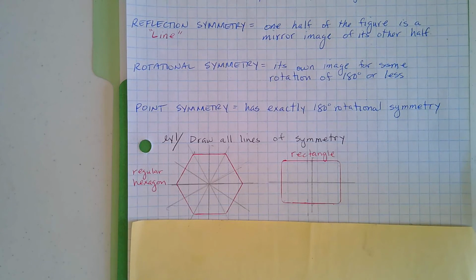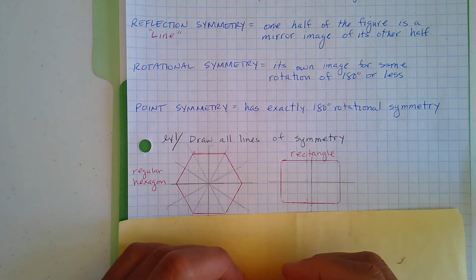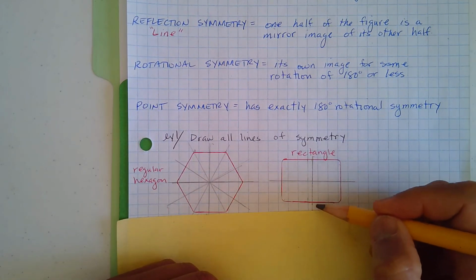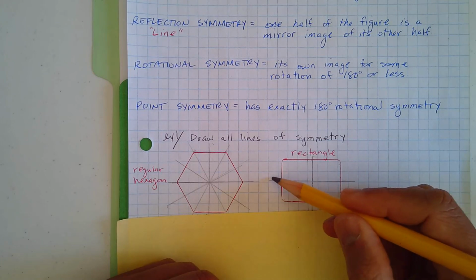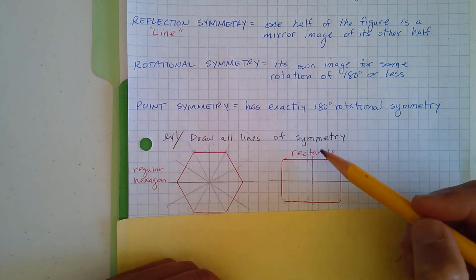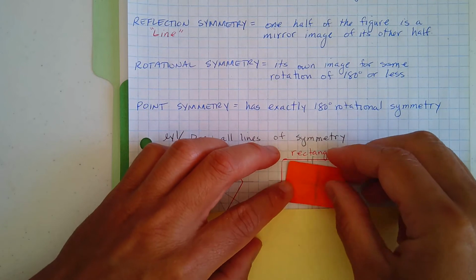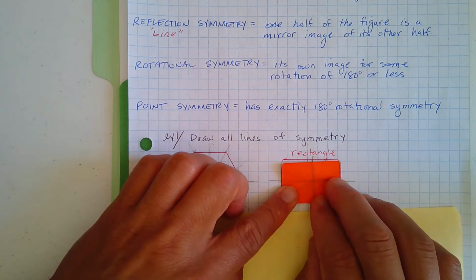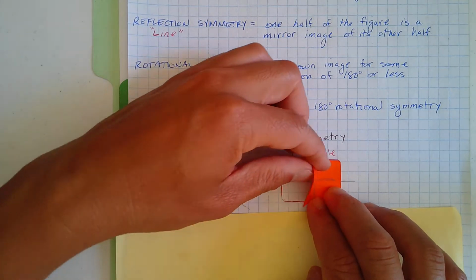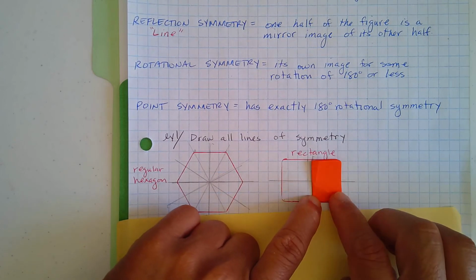In a rectangle, there's only going to be 2 lines of symmetry. A vertical line of symmetry and a horizontal line of symmetry. So again, we call this a reflection symmetry because it reflects. It has the exact same shape. So if we were to fold it along the vertical line of symmetry, the first half maps onto the second half.